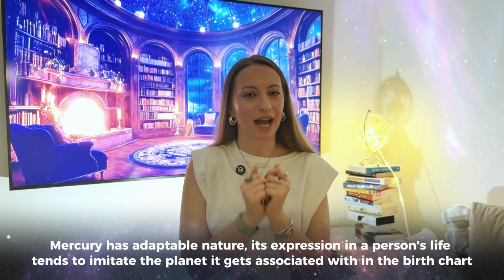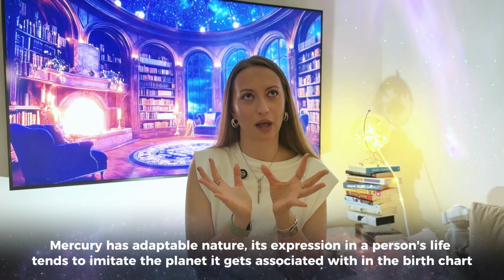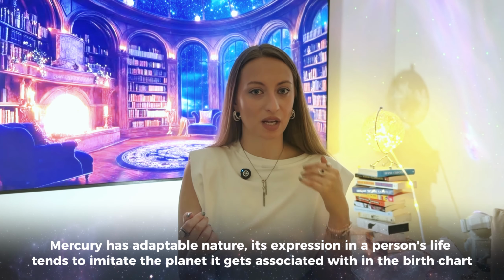Mercury is another planet that can take on a role of either a benefic or a malefic planet, and this depends on who it is associated with. Now, if Mercury is placed in the same sign or is in mutual aspects with a natural benefic, then Mercury takes on a benefic quality. But if Mercury is associated with exclusively natural malefics, like Mars, then Mercury starts acting in a slightly more malicious way. Mercury has this very adaptable nature, and its expression in a person's life tends to imitate the planets it gets associated with in the birth chart, which is why it is important to consider whether it is affiliated with natural benefics, malefics, or a mix.